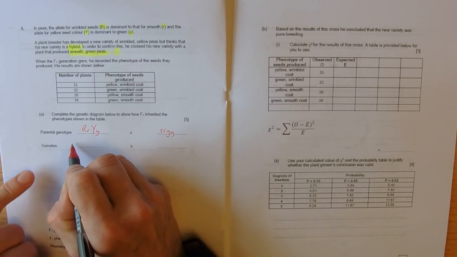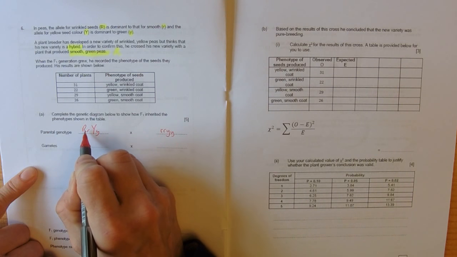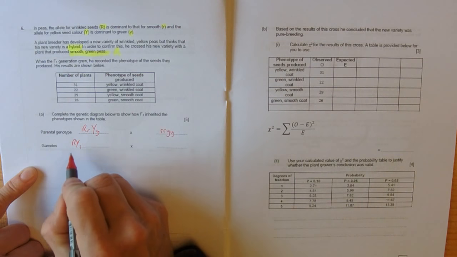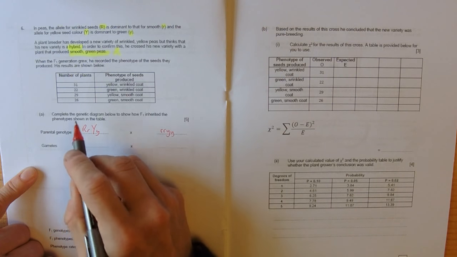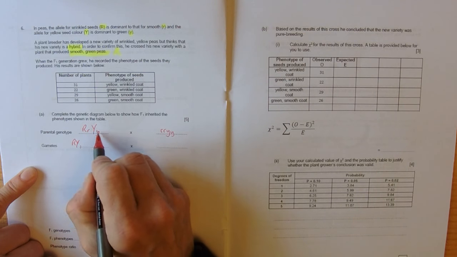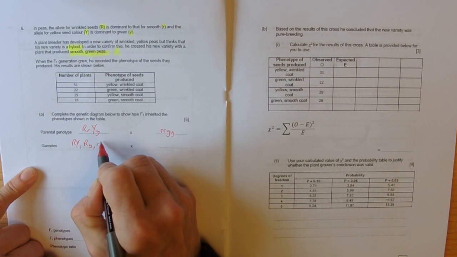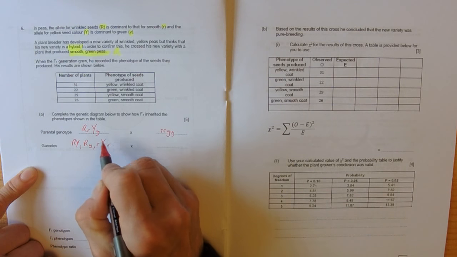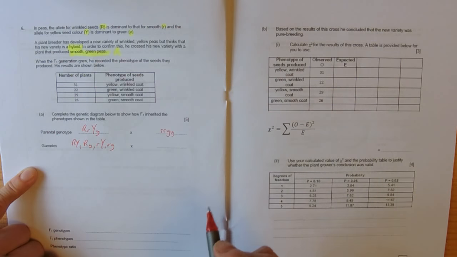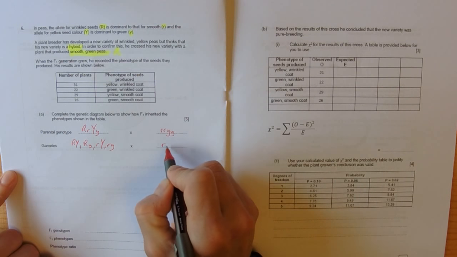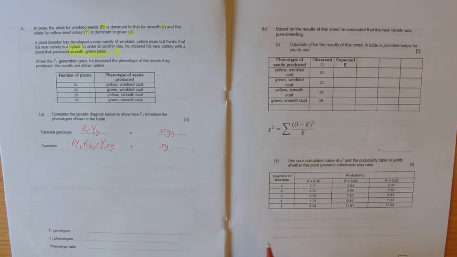Gametes, some problems here. These were generally done okay. We need a big R and a big Y. Some way of separating these. I'm going to put commas. That big R could be with the other Y. The little r could be with the big Y, and the little r could be with the little y. Here, there's only one possible gamete, which is a little r and a little y. There's no need to put all the gametes in there.